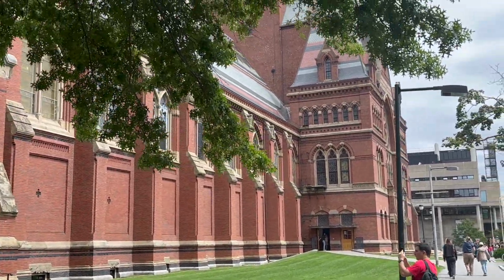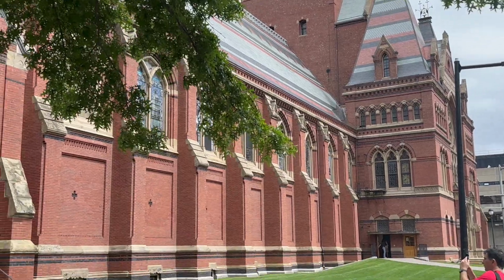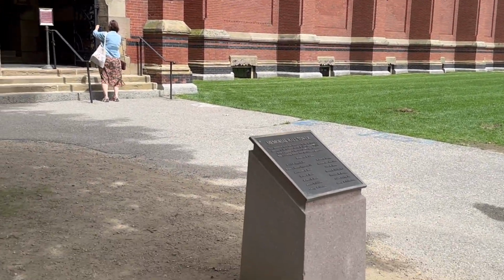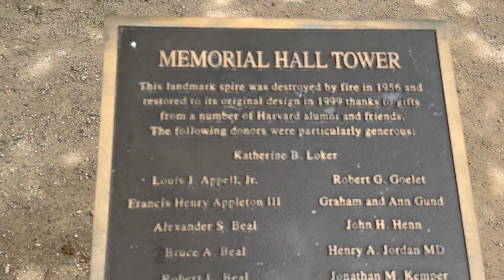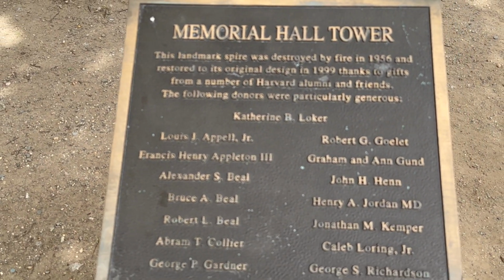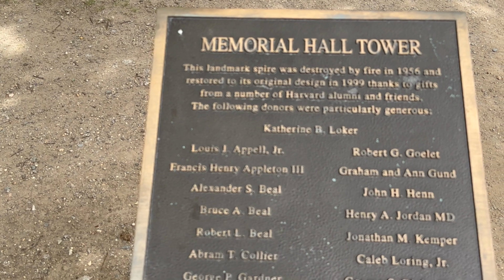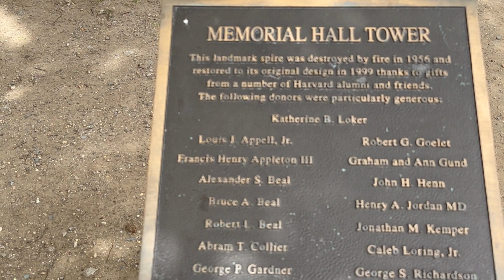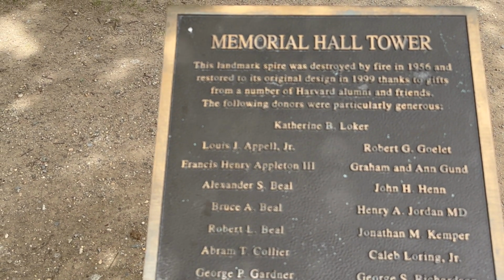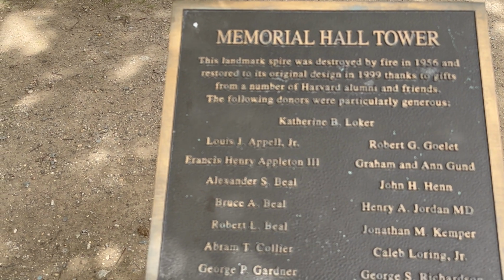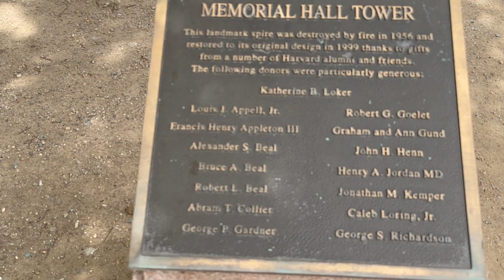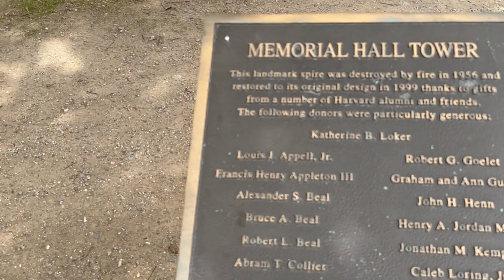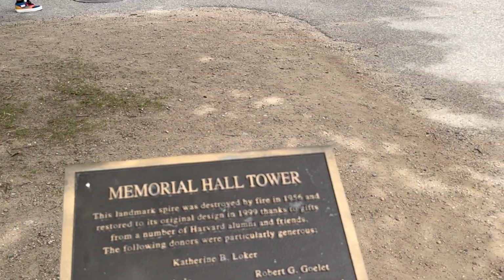Okay, let's figure out what this is. Okay, so this one is Memorial Hall Tower. The landmark spire was destroyed by fire in 1956 and restored to its original design in 1999, thanks to gifts from a number of Harvard alumni and friends. The following donors are particularly generous. So these are the people who donated, because this place was destroyed by fire.